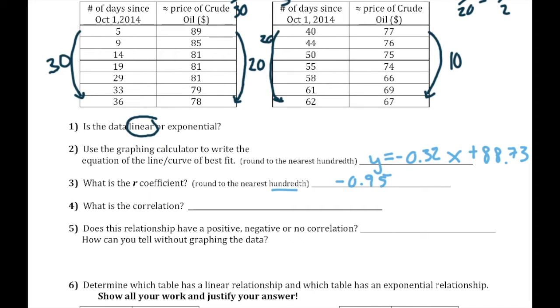Well, the correlation then we would describe as strong, and then negative because the value is negative. Strong because we're close to the 1, okay, at 0.95, or negative 1 at negative 0.95. And it's a negative number, so we have a strong negative correlation.